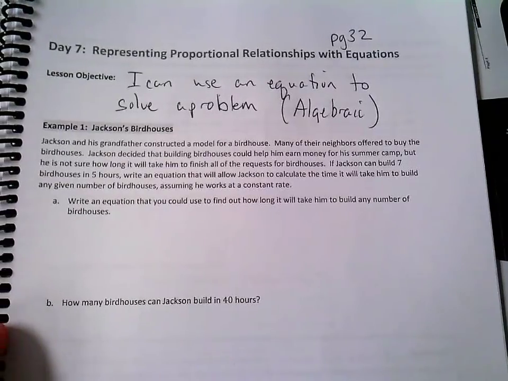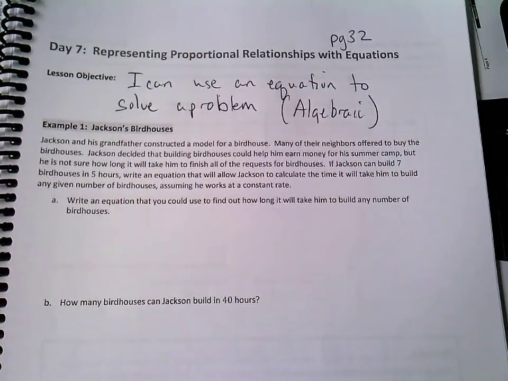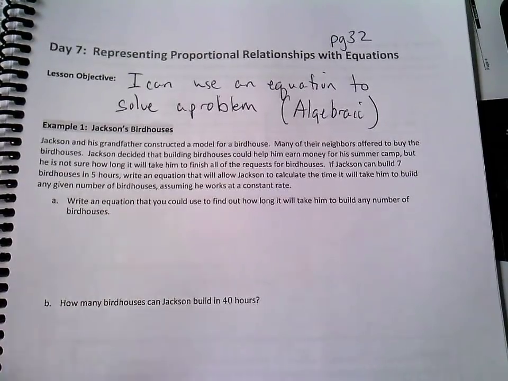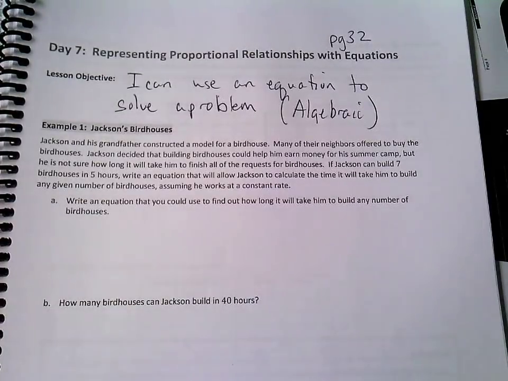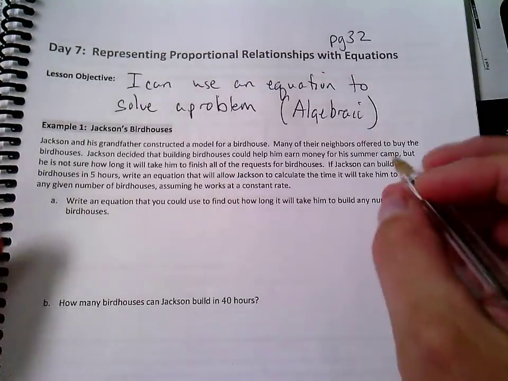So, all right, the first example here, we got Jackson's birdhouses. So what I'm going to have you do is go through and read this problem and just do your annotating on your own, but you're going to hit pause. So go ahead and hit pause and do your close reading. All right, and we're back.